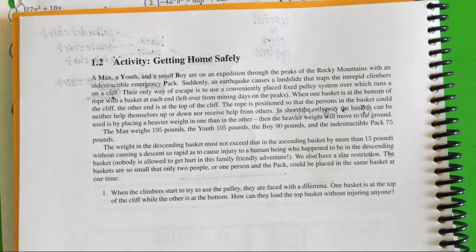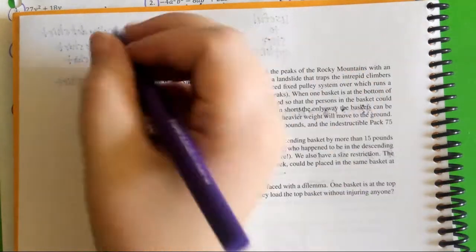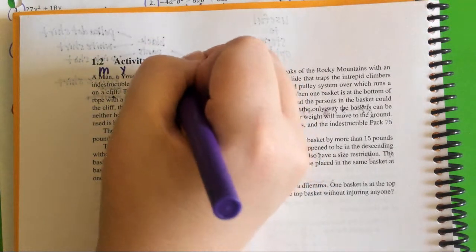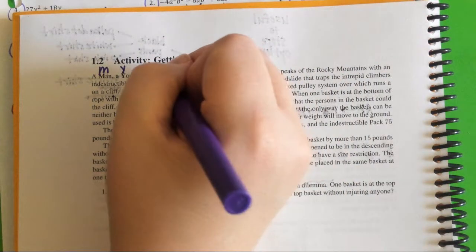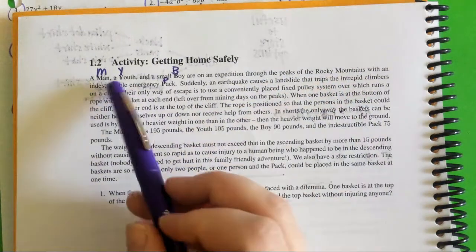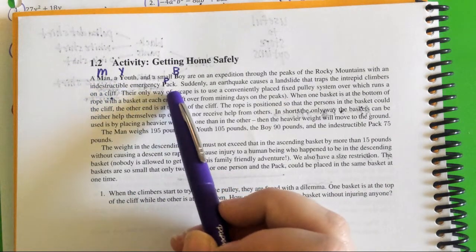Okay, so it says that there's a man, youth, and a small boy. Notice those letters are capital. So we're going to do M for man, Y for youth, B for boy, and later on it says P for pack. Okay, so man, youth, and a boy are on an expedition through the peaks of the Rocky Mountains with an indestructible emergency pack.